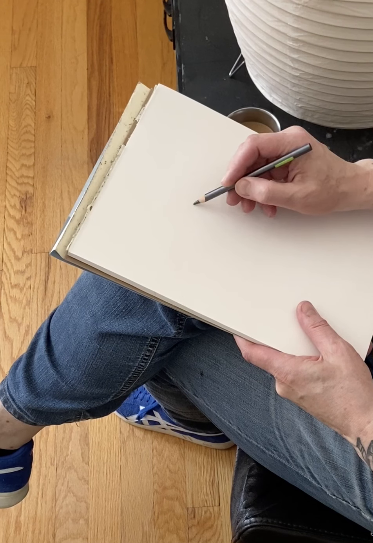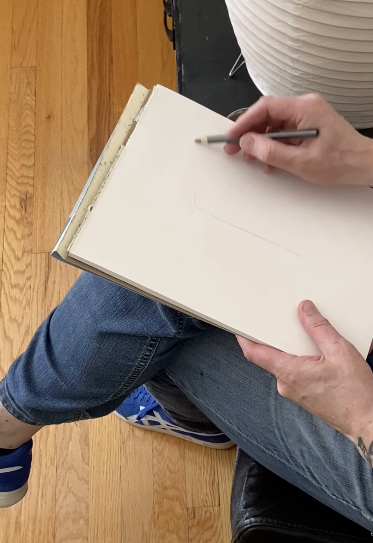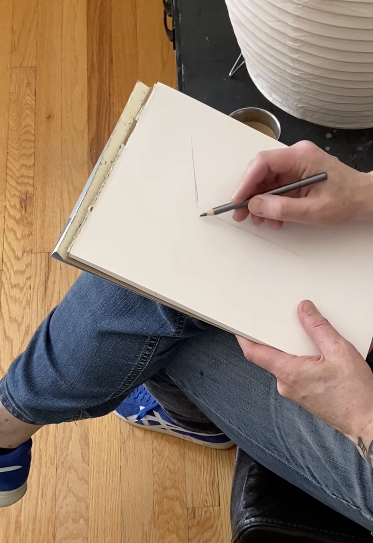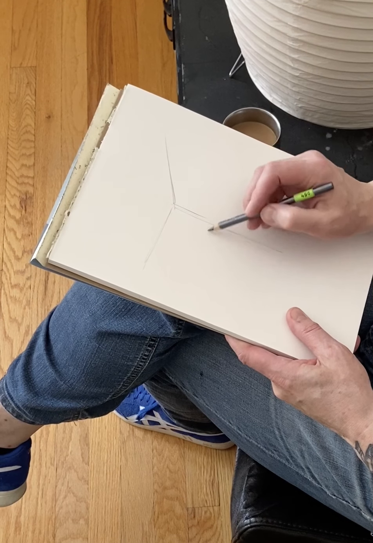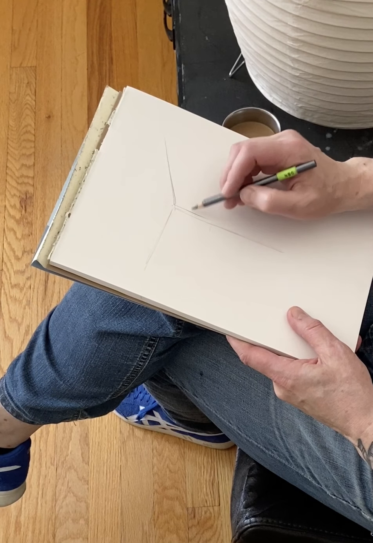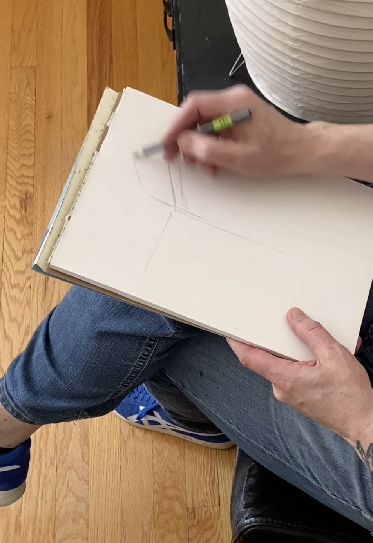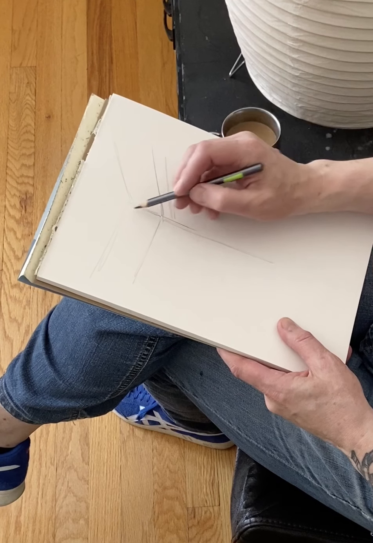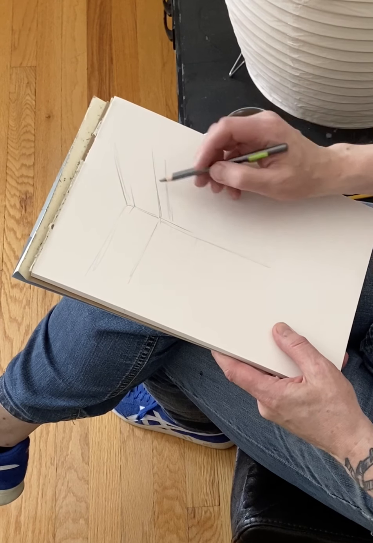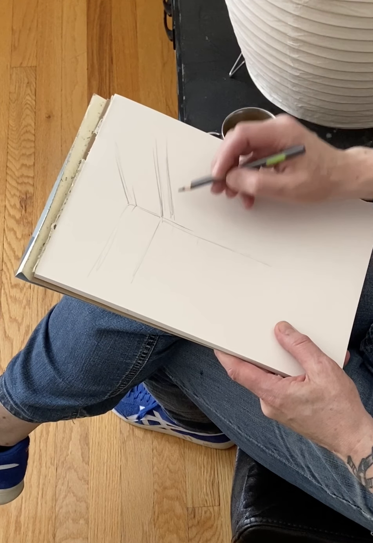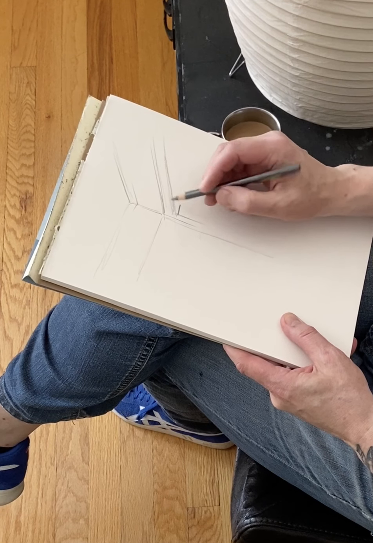Like if I want the corner that I see in front of me like that, I think what I might need to do is just establish the scale of something first. Some crown molding up there. This is the picture rail above, and then the frame of the window in the corner.